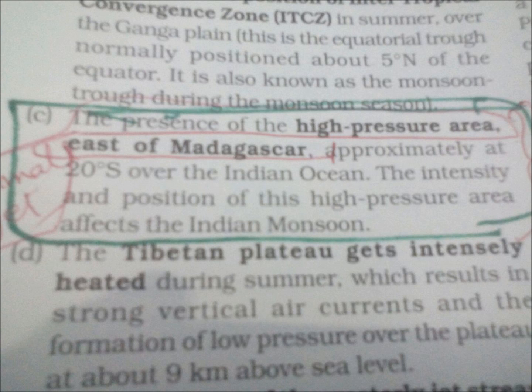Again, you see it is a social science book, an NCERT book, social science, chapter 4, Climate. And here you see page number 13 in my book. Here there are some causes actually. The topic is the Indian monsoon, and here you will see point C, and there is a paragraph. I am reading the paragraph.